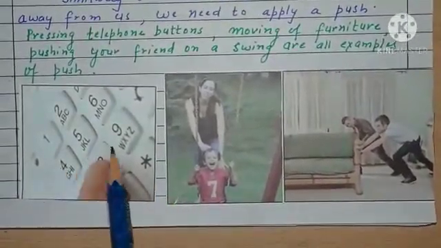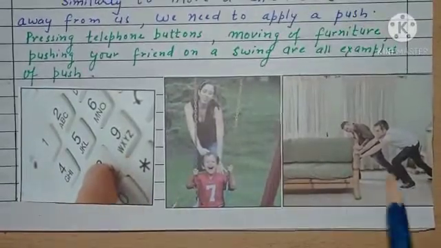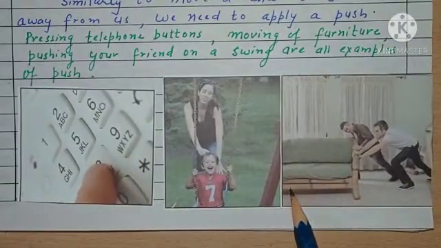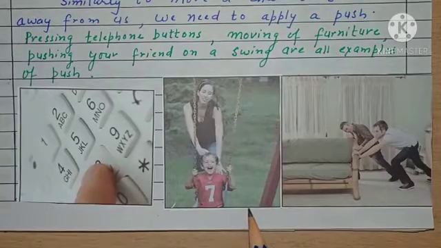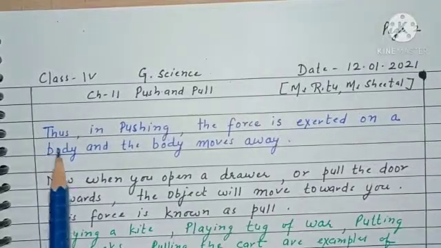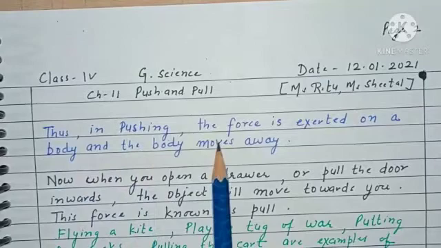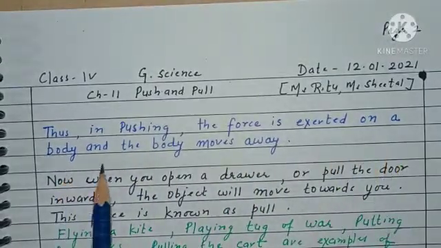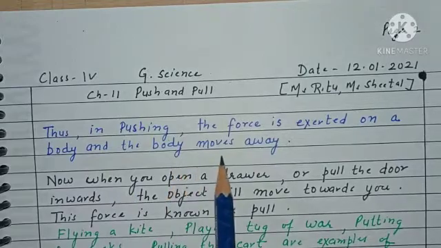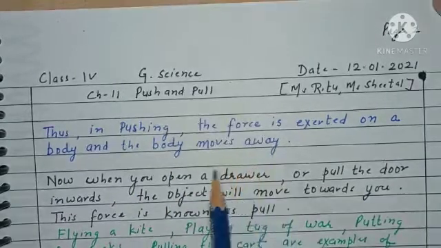Pressing telephone buttons, moving furniture, pushing your friend on a swing are all examples of push. Thus, in pushing, the force is exerted on a body and the body moves away.